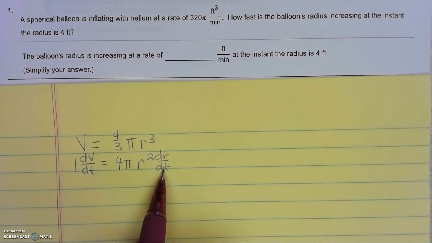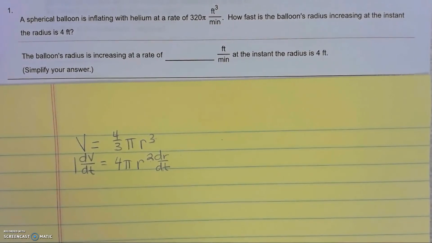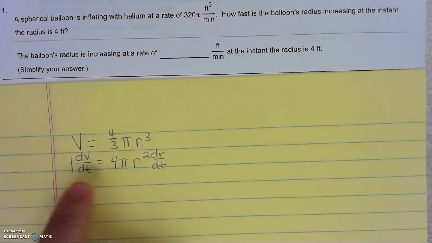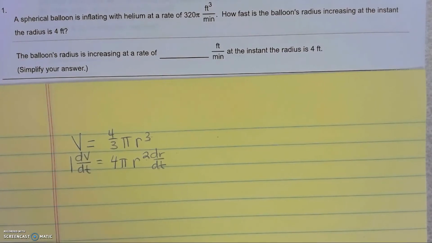Each one of those corresponds to a rate per minute, how fast, those types of things. So we're going to go through and say, what does our problem tell us? And there should only be one thing that you don't know. So from the problem, we should be able to fill in everything except for one thing. And that is what we will end up solving for.